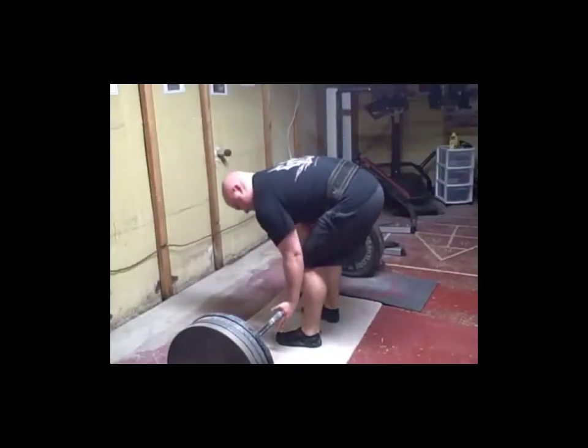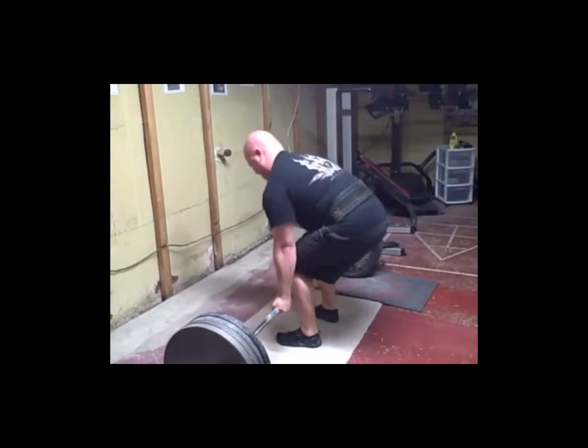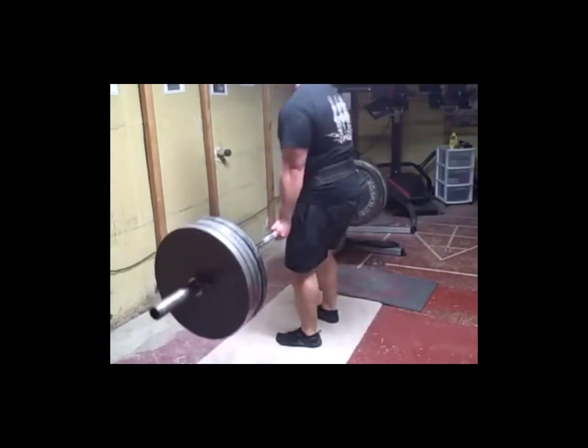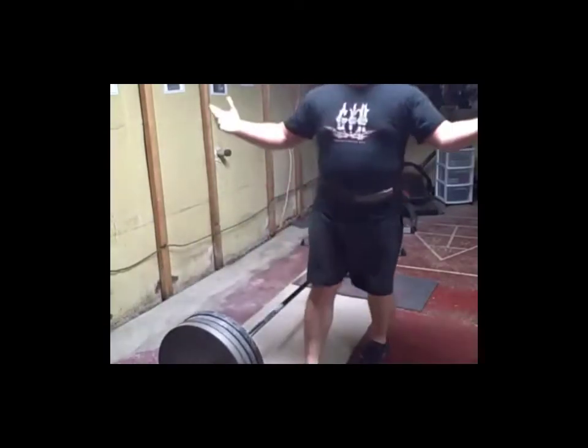So this is me lifting 405 pounds in my basement just for one rep. No problem. What I meant by no problem there is that I have no problem breathing, I have no issues with that, which means I'm still in an aerobic condition when it comes to the end of that set.